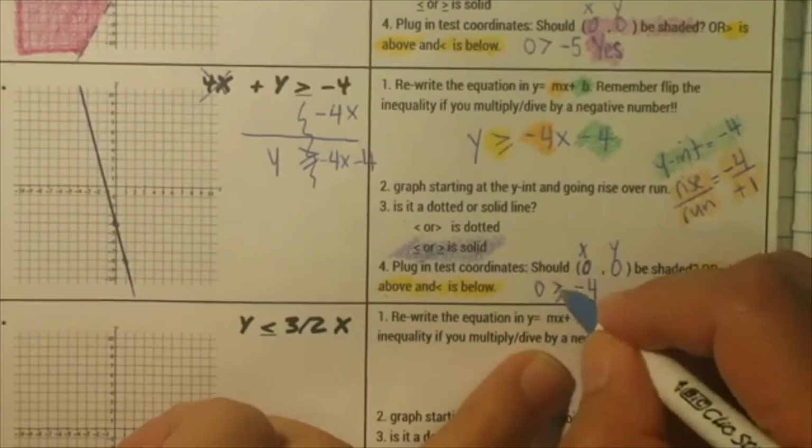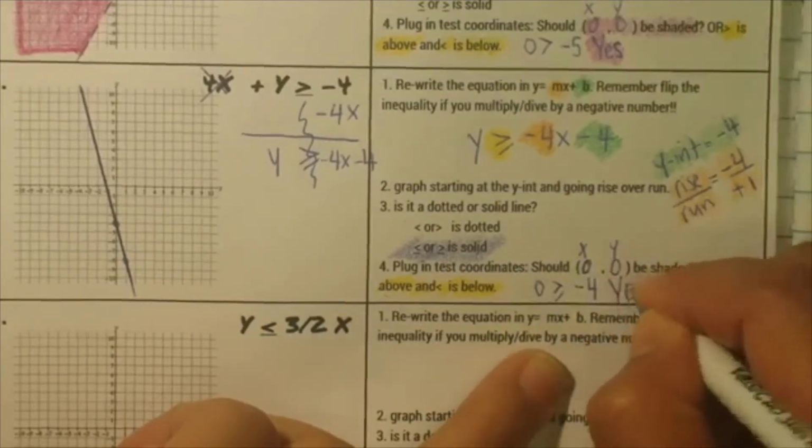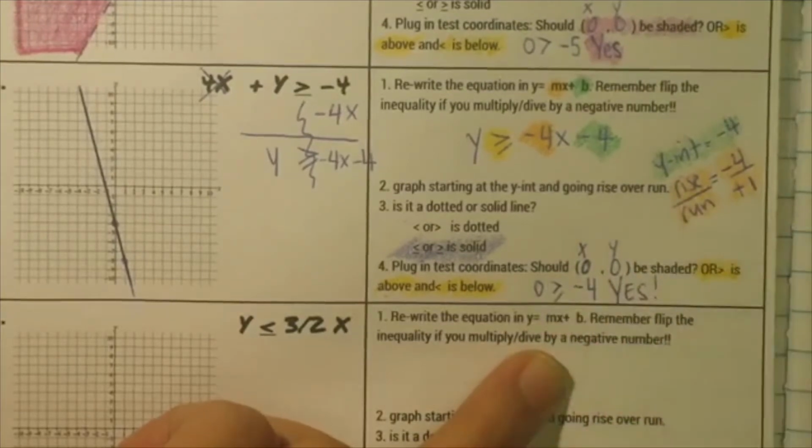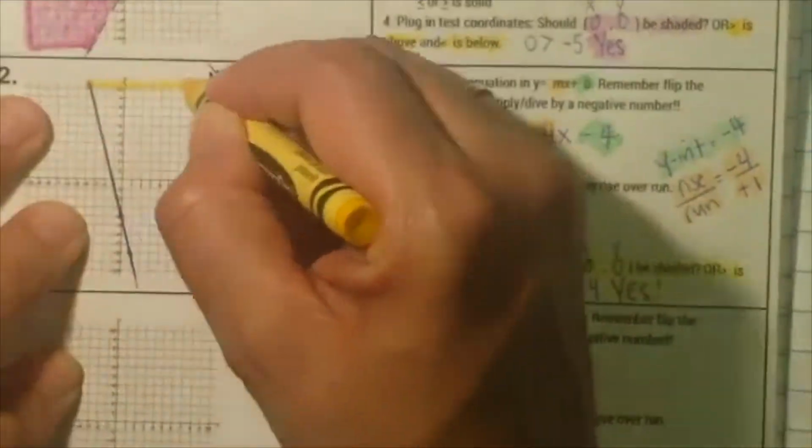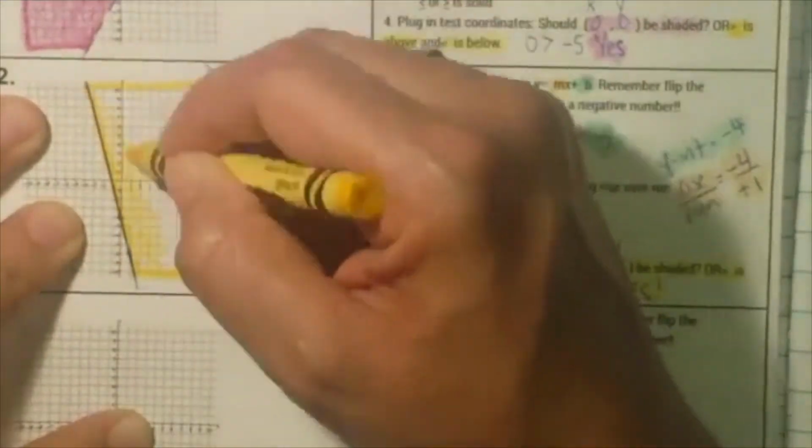So I'm just going to have -4. Is 0 greater than -4? Yes. So should 0, 0 be shaded? Yes. So I was right. It's to the right of it. All right, so I'm just going to make 0, 0 shaded.